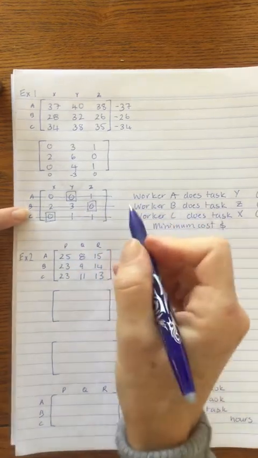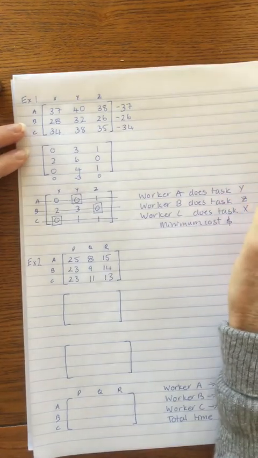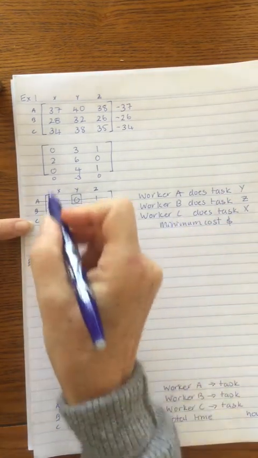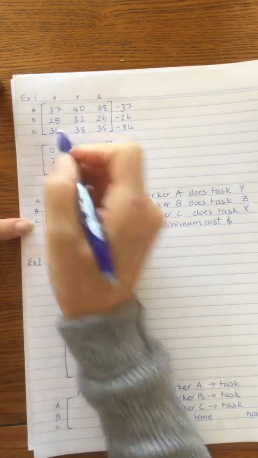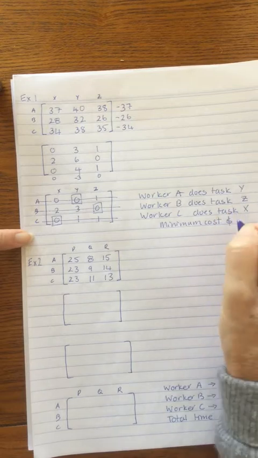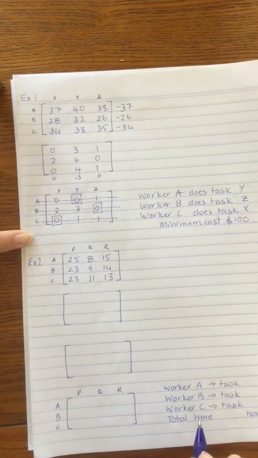So going back to the original, A does task Y, that's 40. B does task Z, that's 26. And worker C does task X, that's 34. And when you add all of those together, 100, minimum cost of 100.